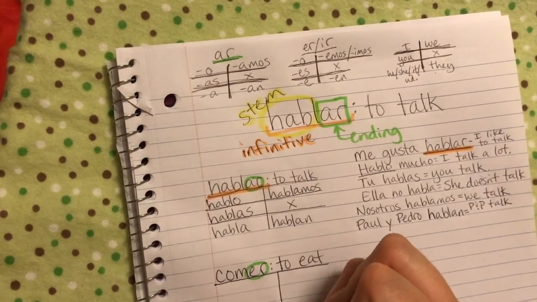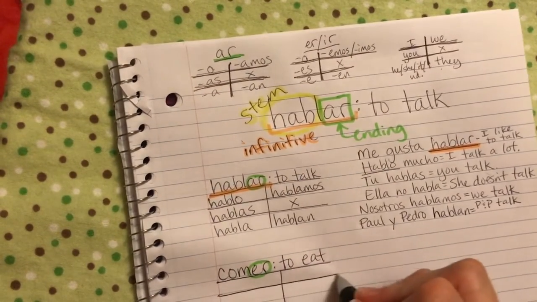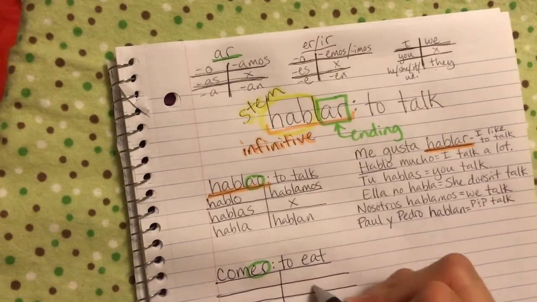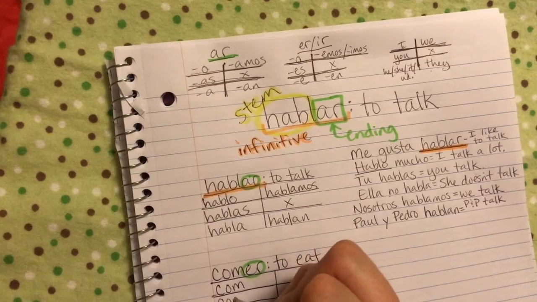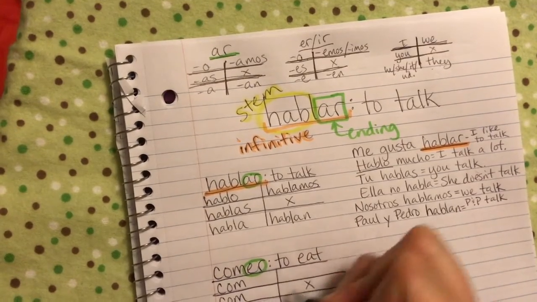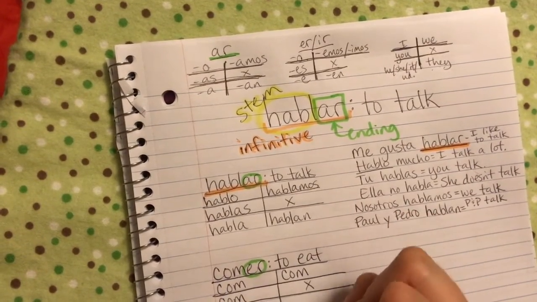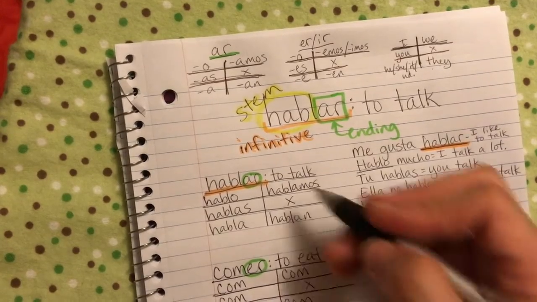Keep your table nice and neat so you don't forget what you're doing. Write my stem. Com, com, com, com, com. Then my endings.